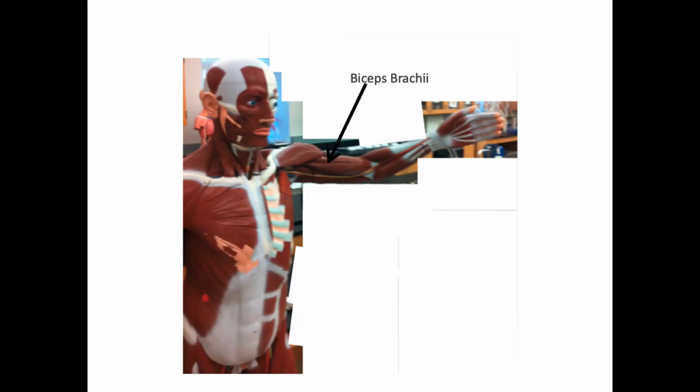Biceps brachii. The sternocleidomastoid. Orbicularis oculi.